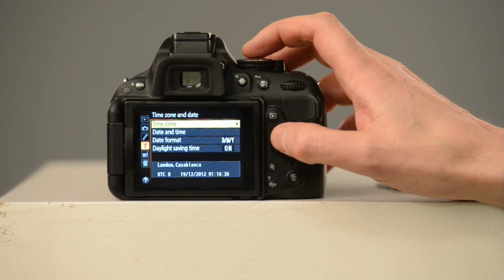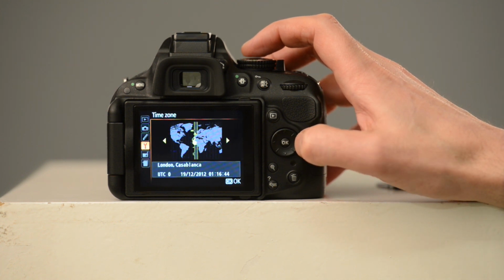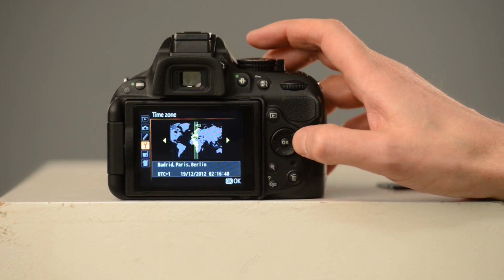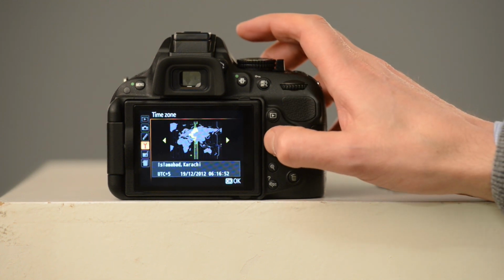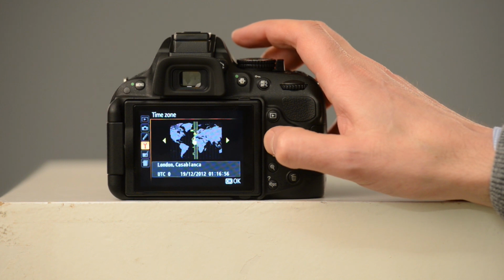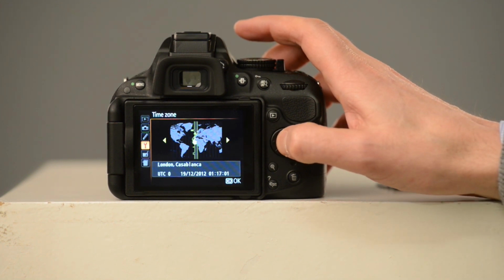That would pop up for you automatically pretty much anyway. So we'll do the time zone. As you can see here, it's London, Casablanca. If you wanted to move east or west, then it's left or right on the pointer, and it takes you through. We're not in Islamabad or Istanbul. We are in fact in London, or at least that time zone, so we would OK that.